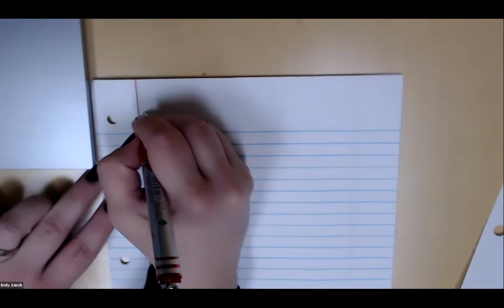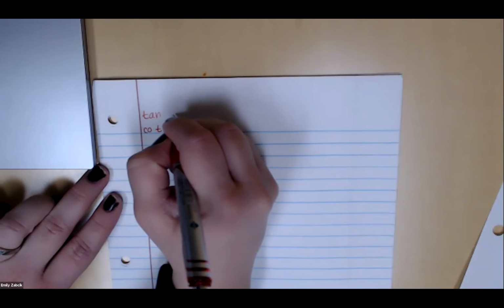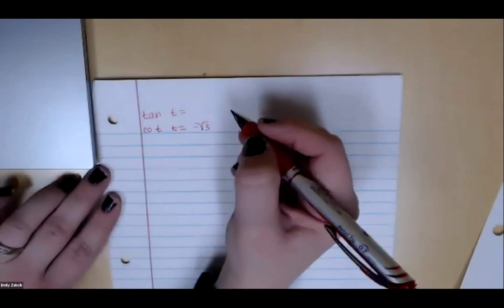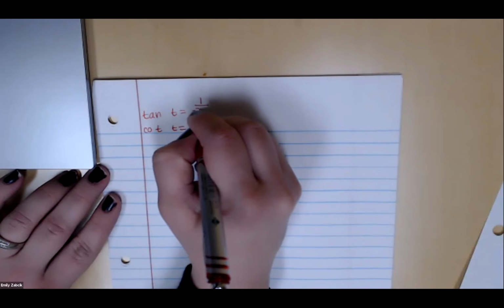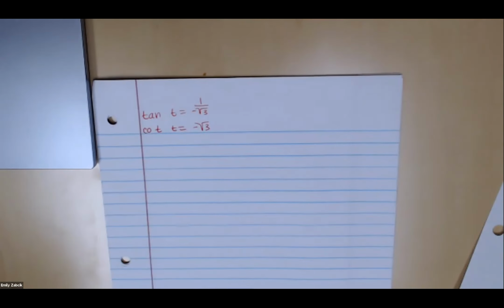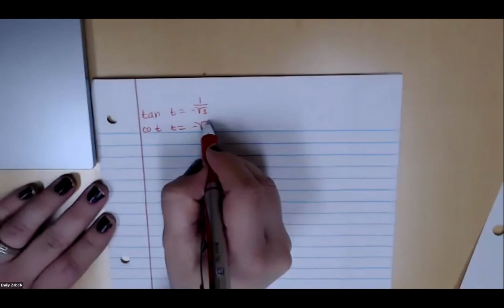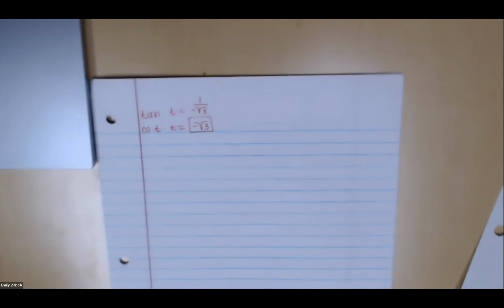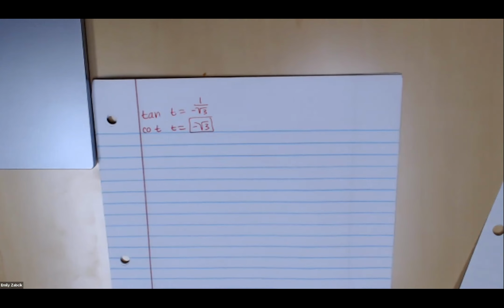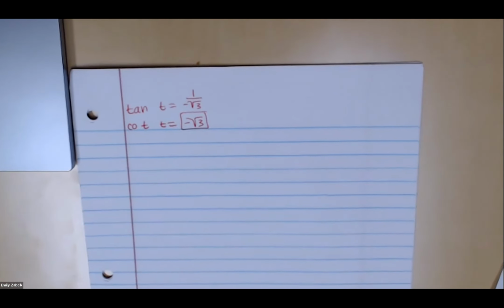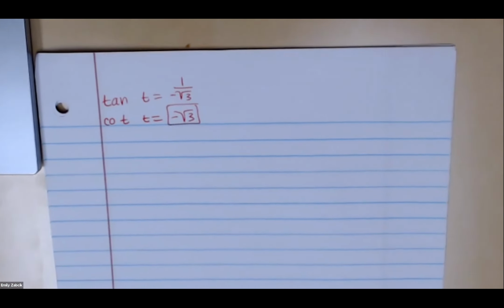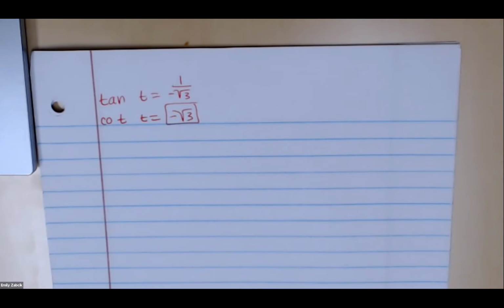Because if you remember, before I rationalized that radical, tangent was 1 over negative square root of 3. So cotangent is its reciprocal, so it's just negative square root of 3. Now, you could have taken a different approach to that, by all means, but to me, that was the quickest approach to it. Let me zoom in a little bit. Okay, so I've now got cotangent.